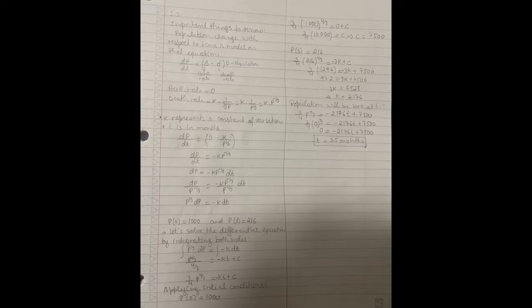dp equals minus k p to the power of minus k times p to the power of minus 1/3 dt, and we divide both sides by p to the power of minus 1/3, so we can have dp and p on the same side. We end up with p to the power of 1/3 times dp equals minus k times dt. So this is going to be our differential equation.